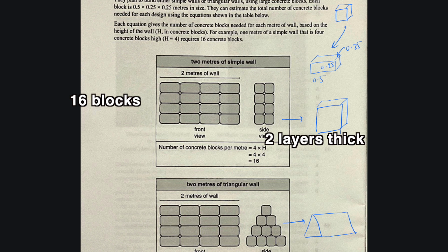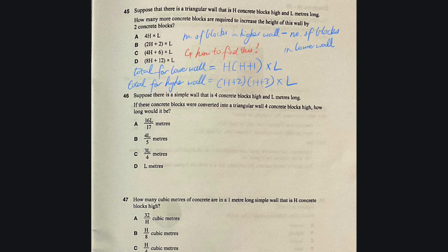Well, it tells me that the 16 isn't the total amount of blocks, and I need to multiply it by something, and that something happens to be the number of meters, which in this question is going to be L. So that means that the total number of blocks in the triangular wall would then be H multiplied by H plus 1 multiplied by L.